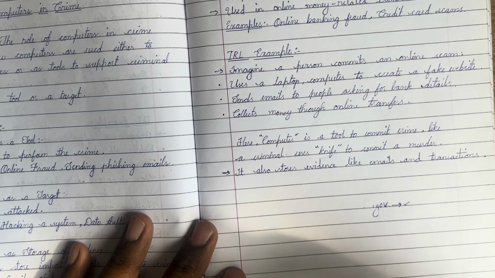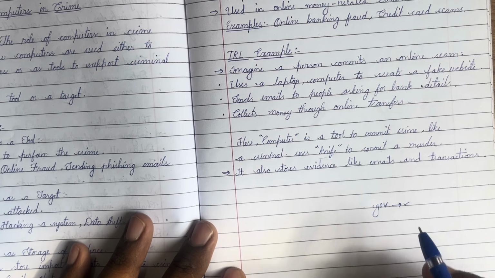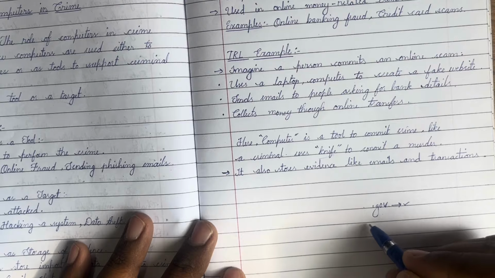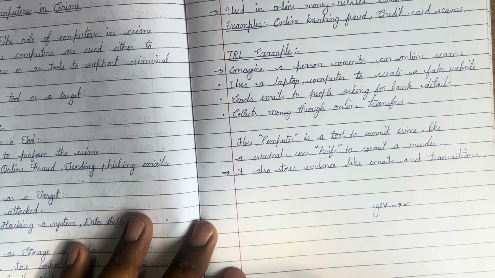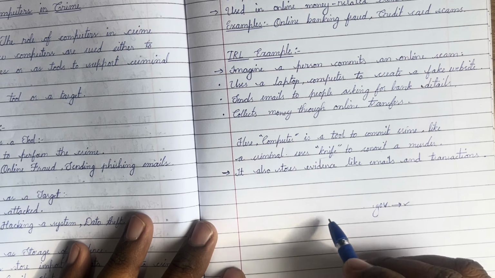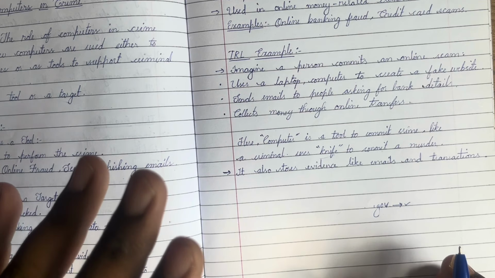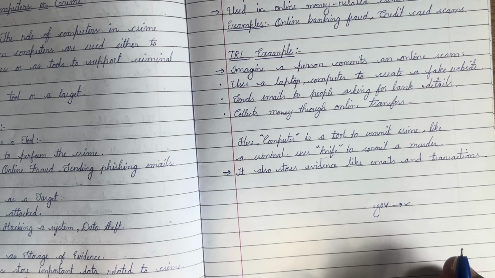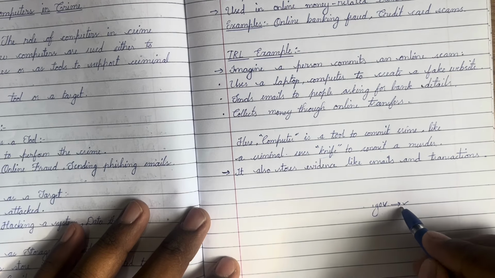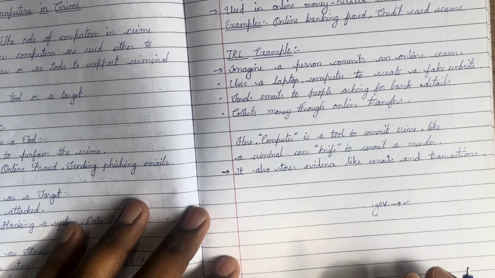Then if they trust that email and send money, it comes under financial scam. So through one arrow he's carrying out two different types of attacks, which are phishing scam and financial scam.